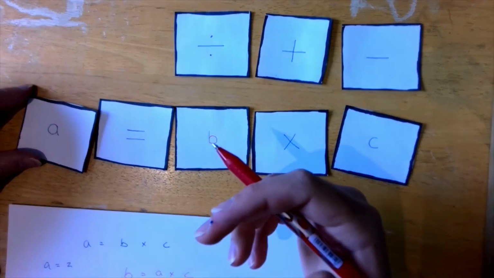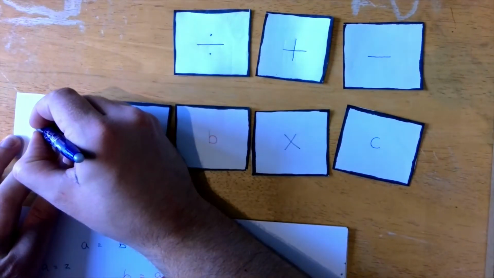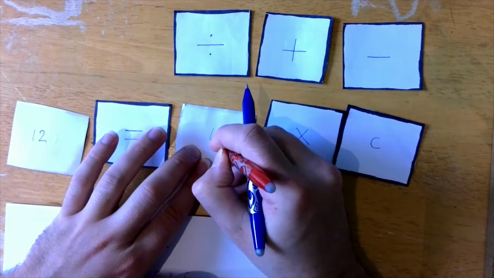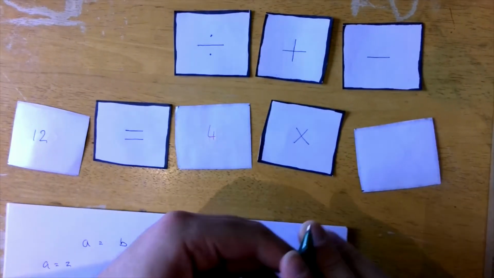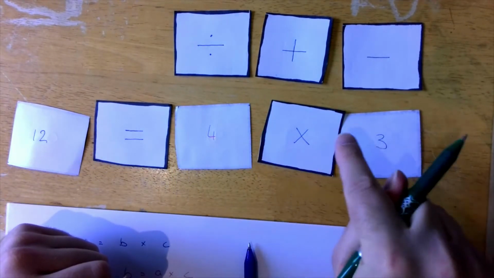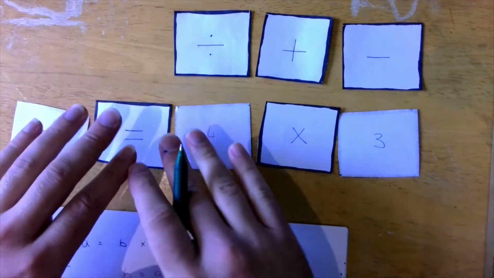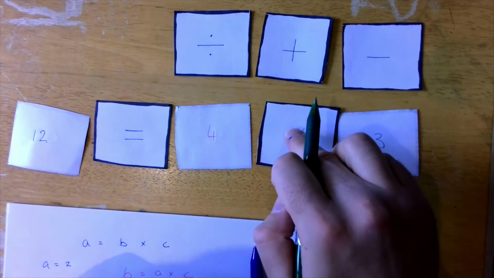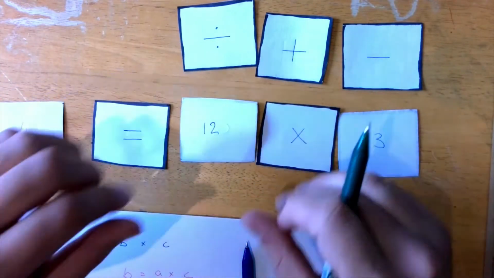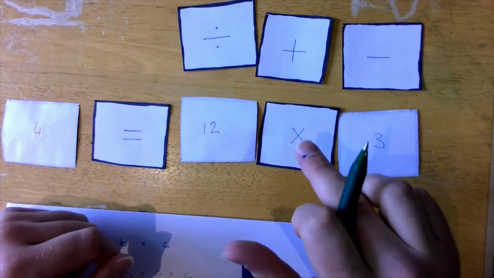We're going to give some numbers to these letters now. We'll say that A is 12, that B is 4, and that C is 3. 12 is equal to 4 multiplied by 3. 3 lots of 4 is 12. Or 4 lots of 3 is 12. So this is true. I can't change this equation by just swapping the numbers. 4 isn't the same as 12 lots of 3. 4 does not equal 12 multiplied by 3.